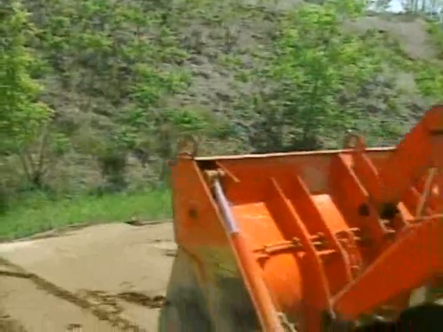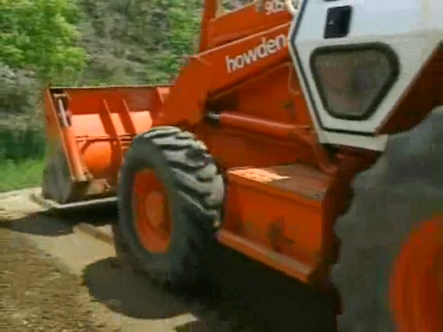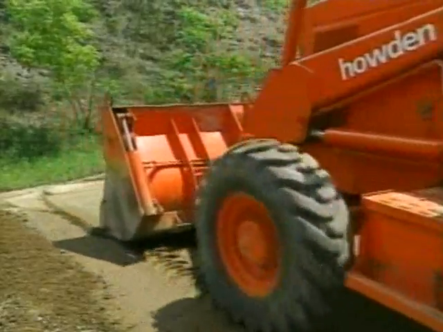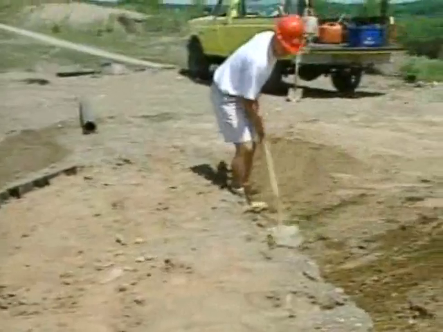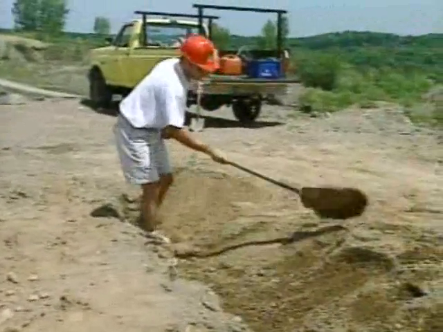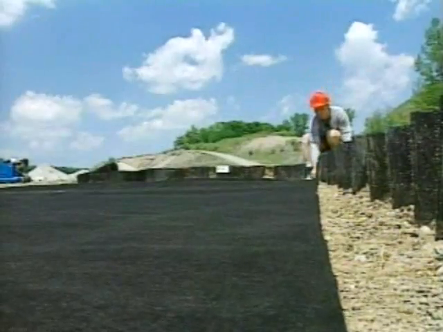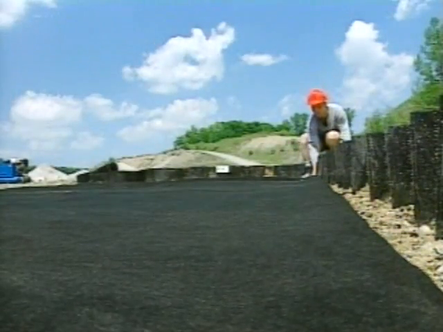Start by preparing the site to construction drawings. Prepare a smooth surface, removing any debris or vegetation, and filling surface voids. On slopes and channels, excavate anchor trenches along the crest of the slope. When specified, install a geotextile over the prepared surface.